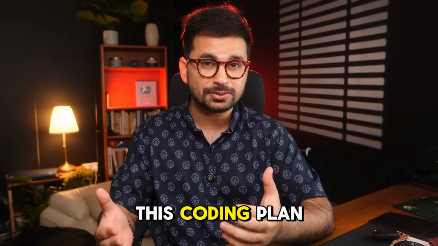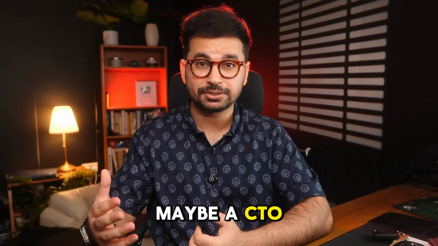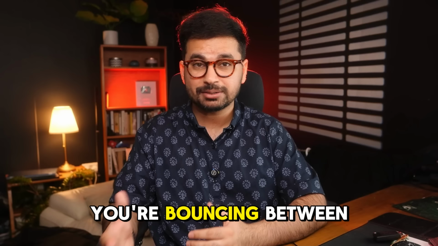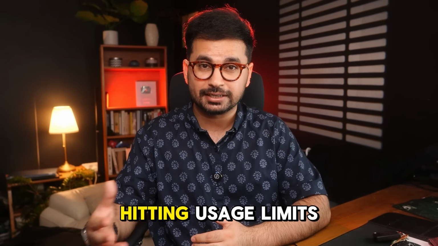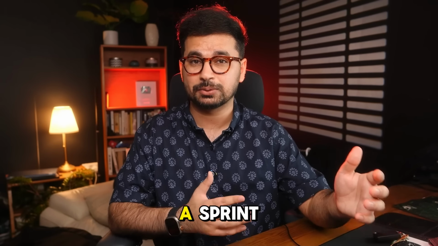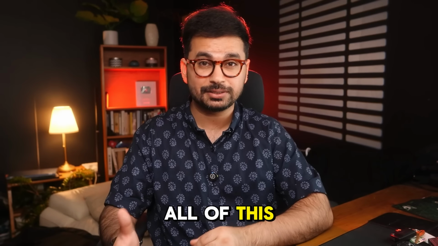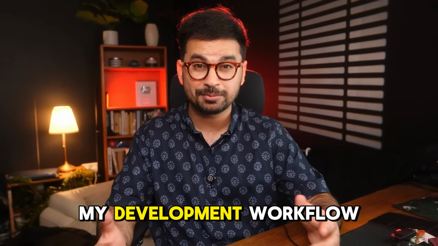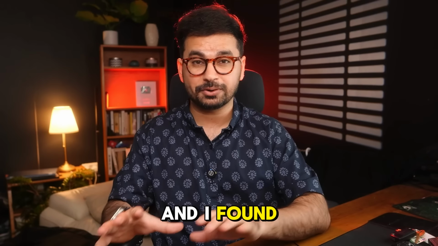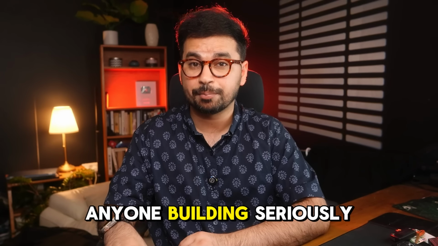Now, why exactly is this coding plan important? If you're a developer, an indie hacker, or maybe a CTO, you know the struggle. You are bouncing between different editors and command line tools, hitting usage limits on professional plans, and buying extra API credits just to get through a sprint. And suddenly your monthly bill looks like a car payment. So to avoid all of this, I did a deep dive into my development workflow over the last month, and I found this coding plan by BytePlus, which is a game changer for anyone building seriously.